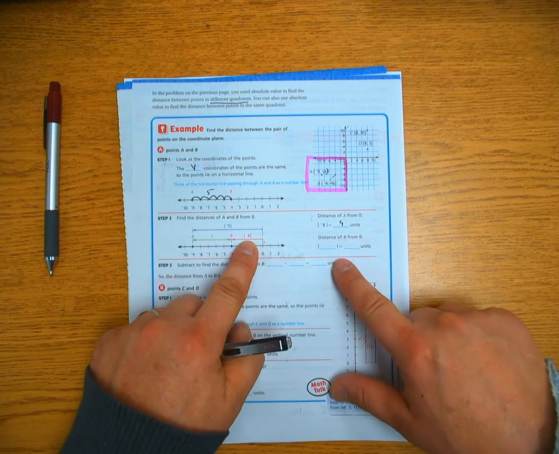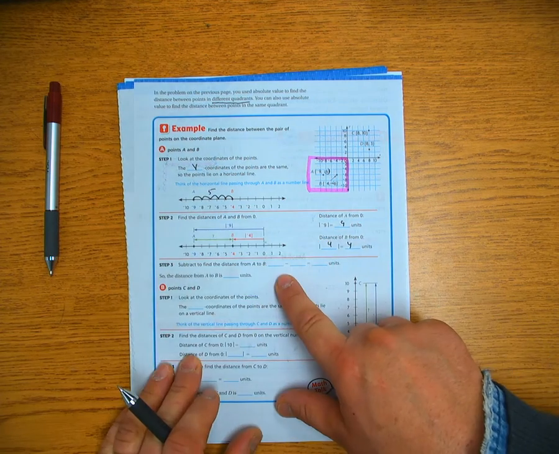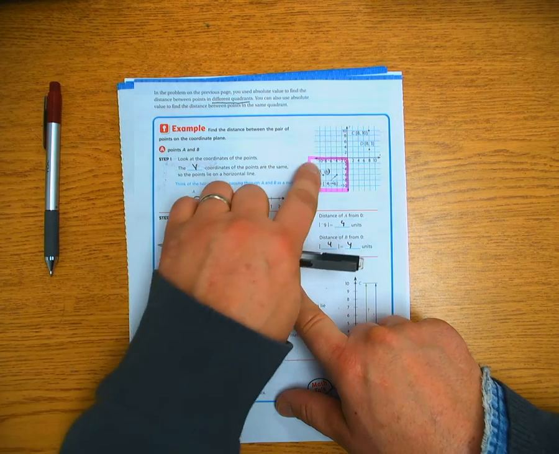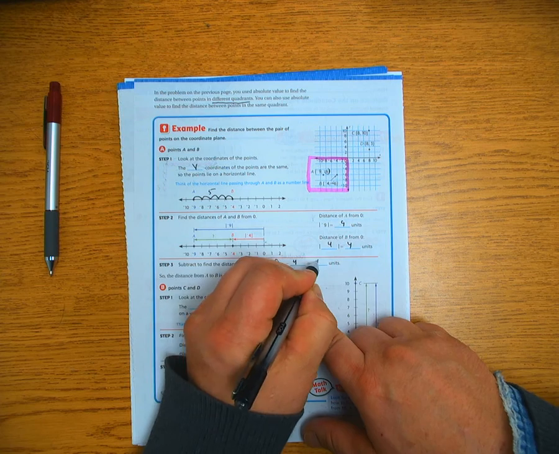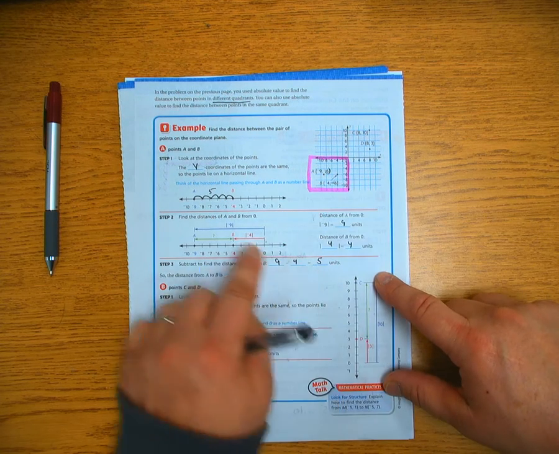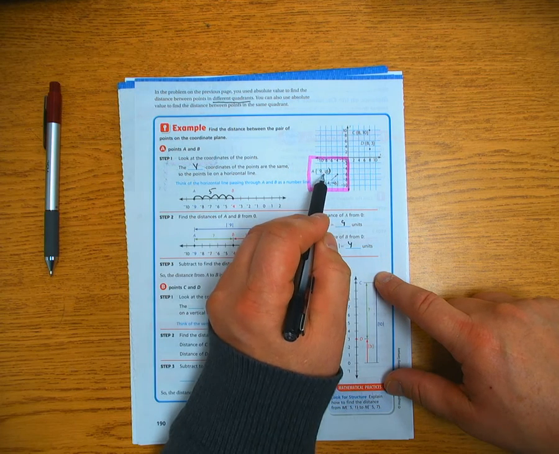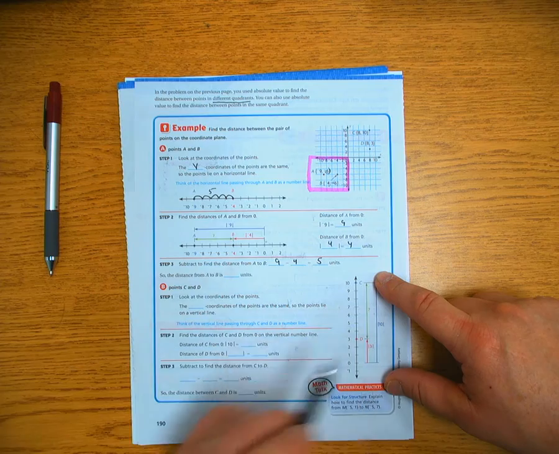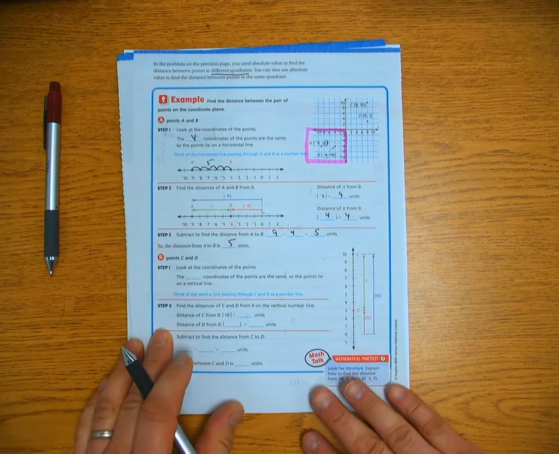The absolute value of 4 is 4. So when I do 9 minus 4, I find that they're 5 units apart. 9 minus 4 is 5. So the distance is 5 units.